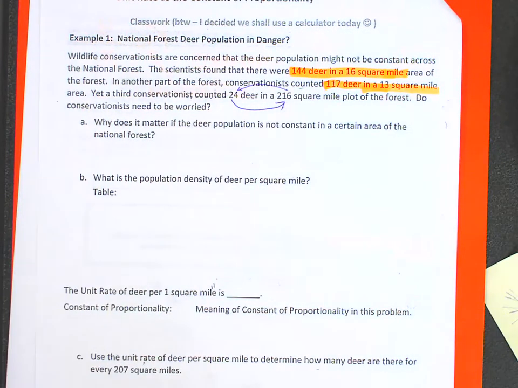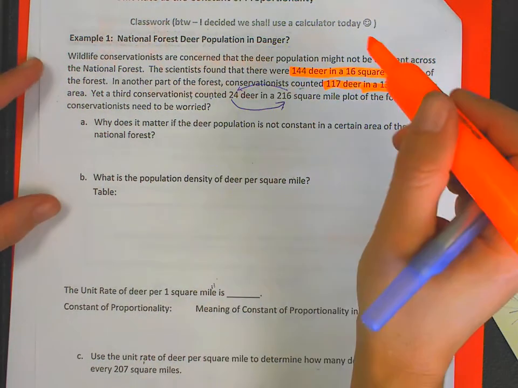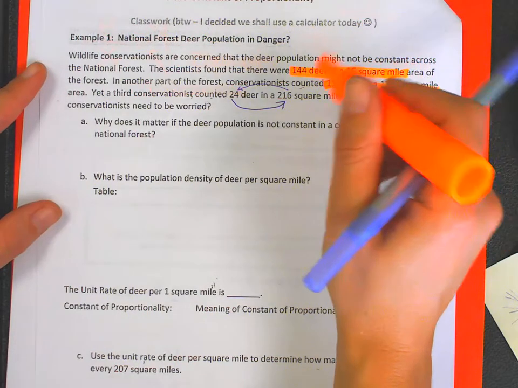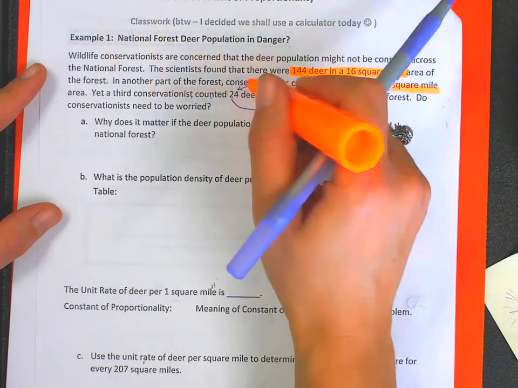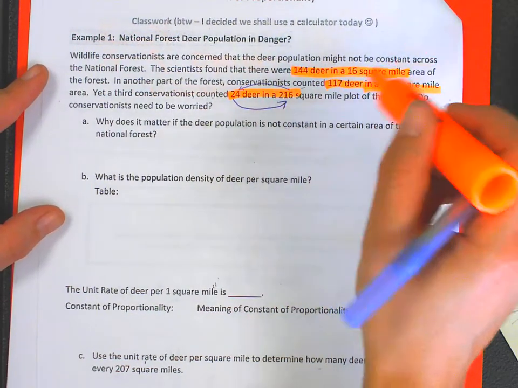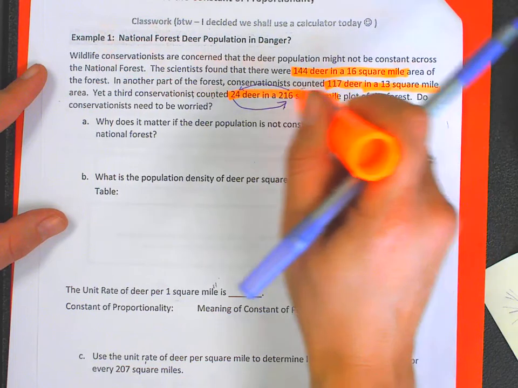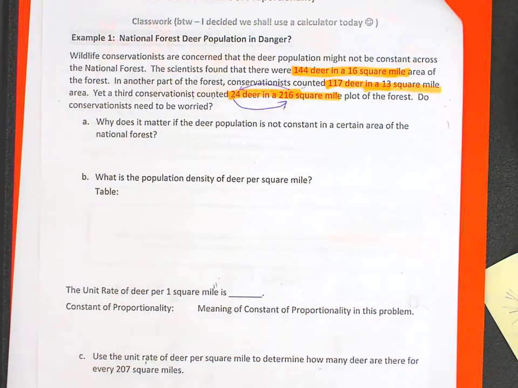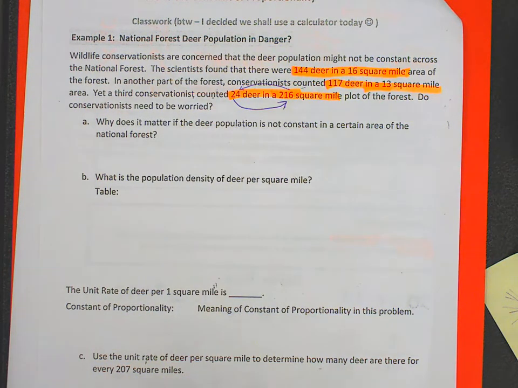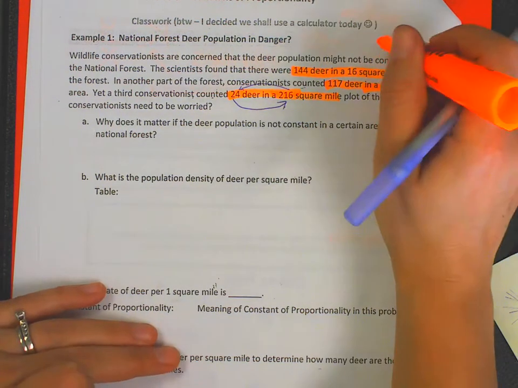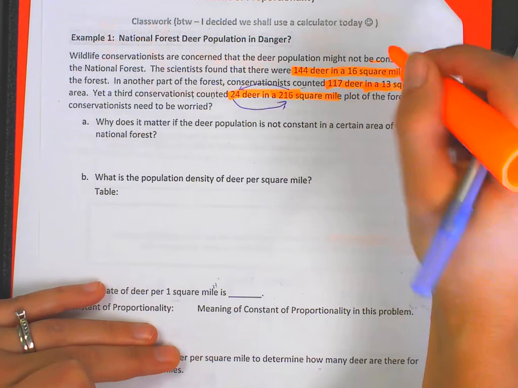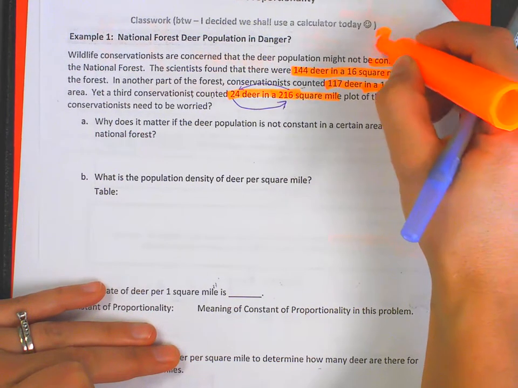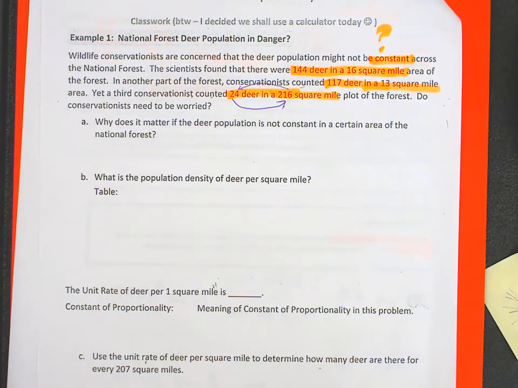Yet a third counted 216 deer in a 24 square mile radius, I wanted to say, but it's square. It's not circular. So this was a typo, so you see I moved the numbers around. 216 deer in a 24 square mile. Do conservationists need to be worried? Well, what we were talking about in the first place. Is it constant? Is my unit rate the same?